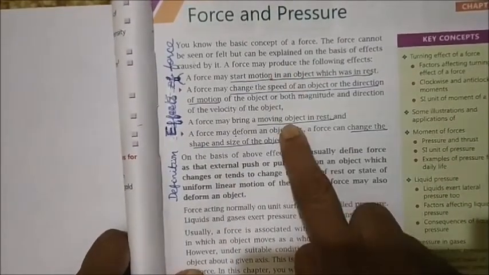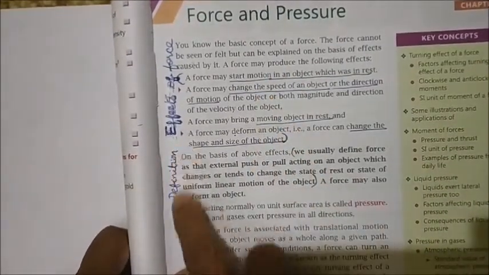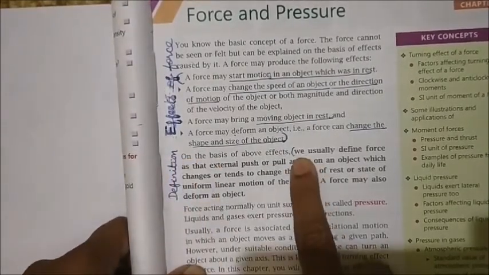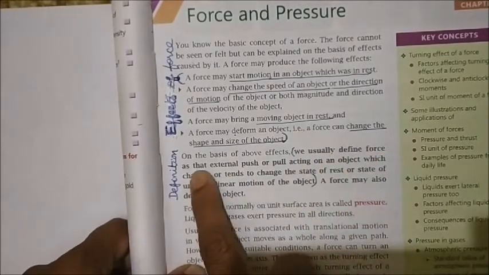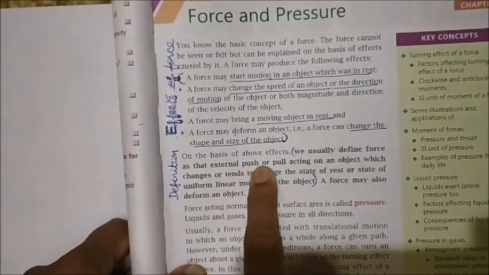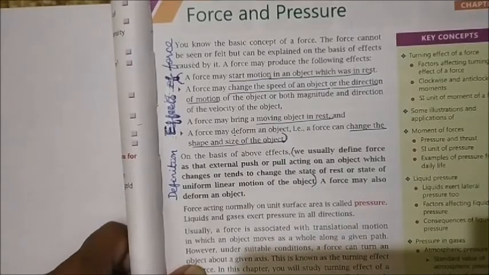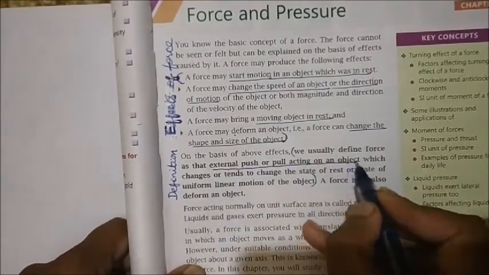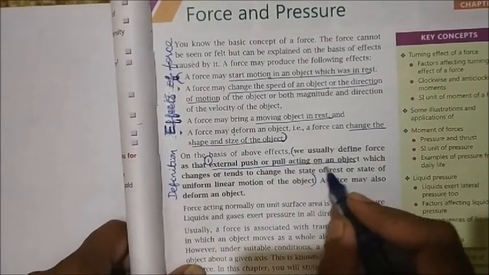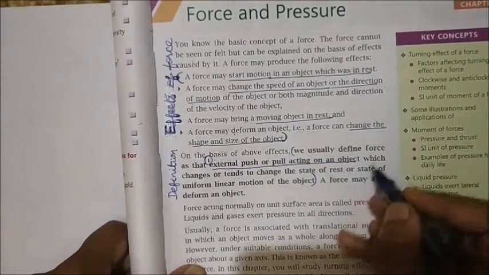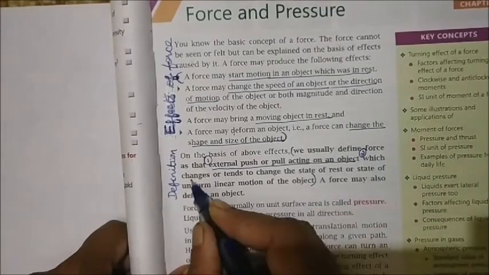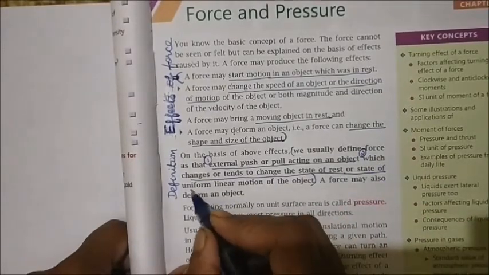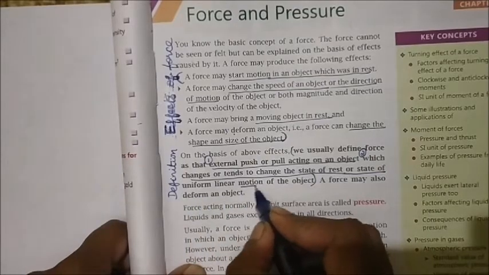After studying all the effects, now we go to the definition. Okay, define force, or what do you mean by force? The answer goes like this. We usually define force as that external push or pull acting on an object. Okay, the first part of the definition goes like this: external push or pull acting on an object which changes or tends to change the state of rest or of motion of the object.